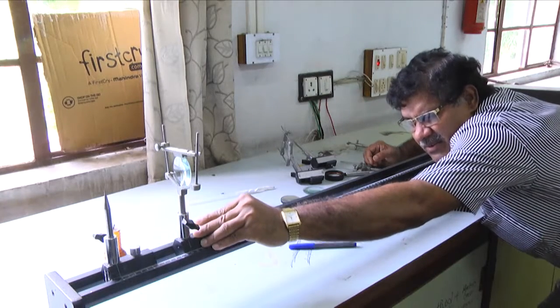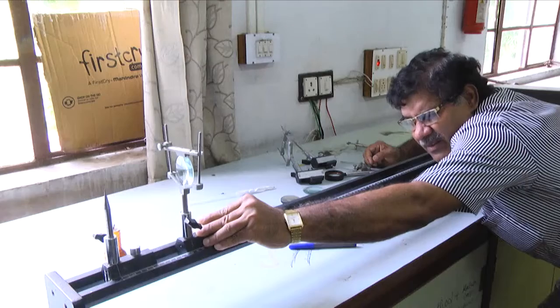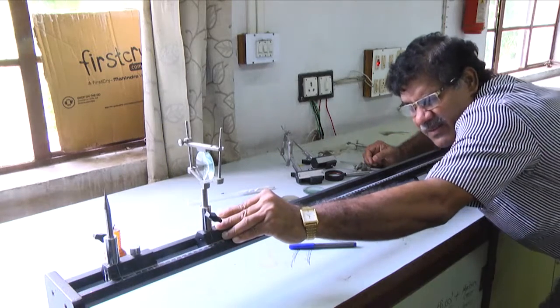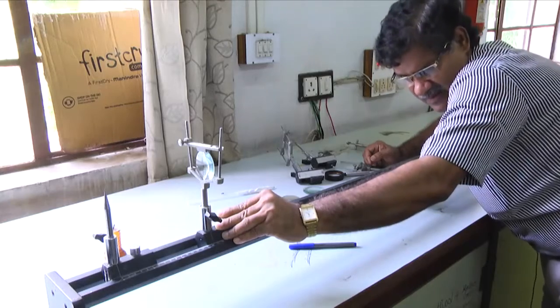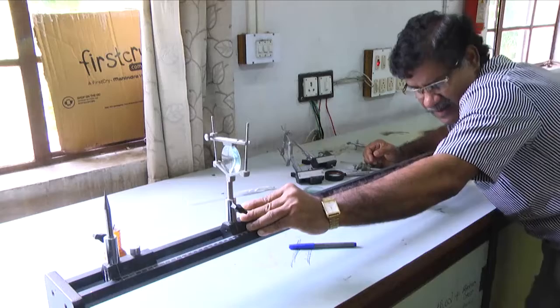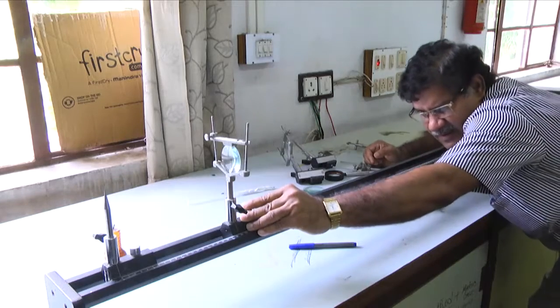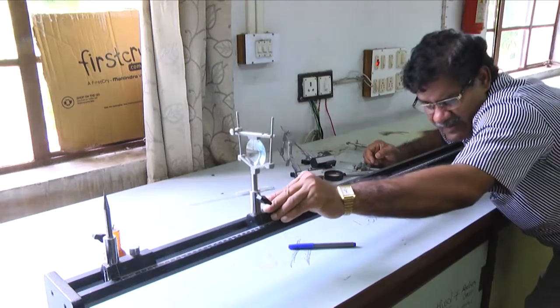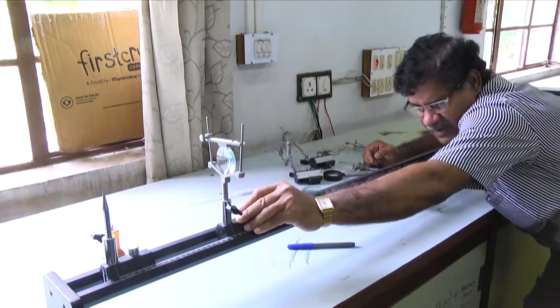Yes, this is around f. Now it started to be inverted. Yes, I got it. Okay.